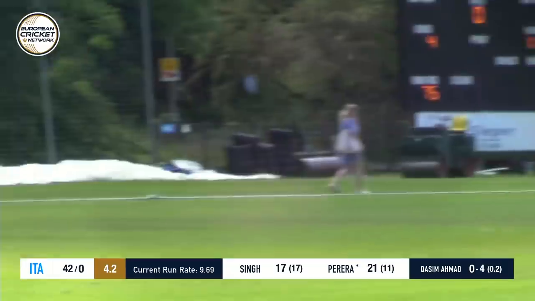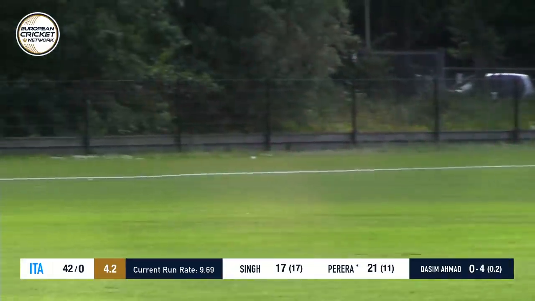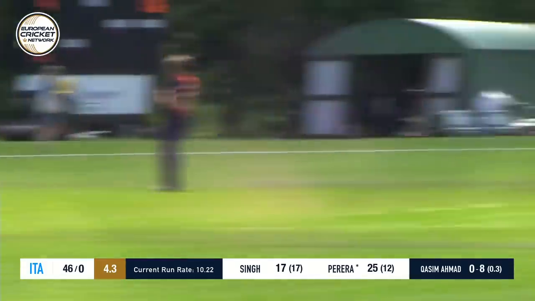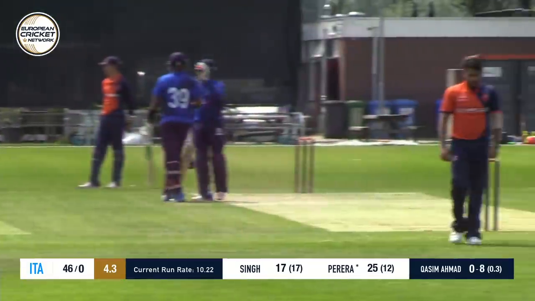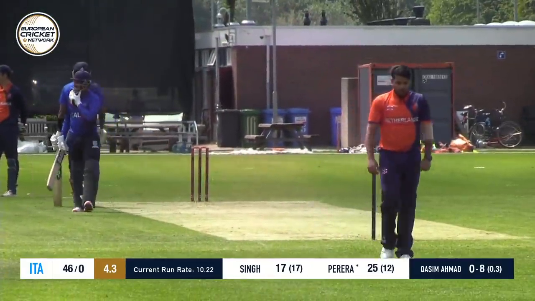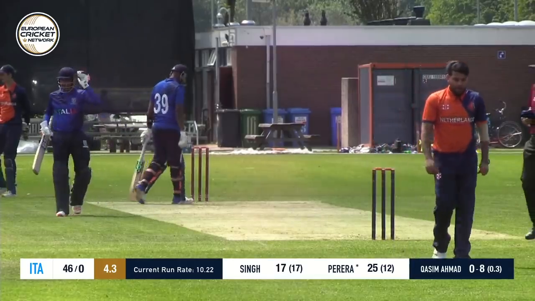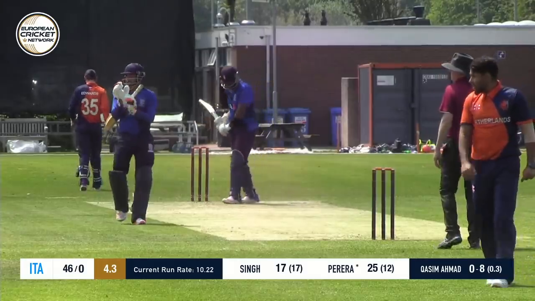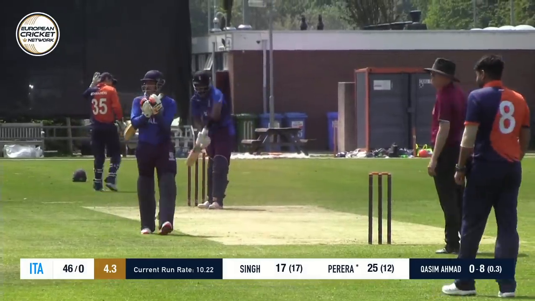That one swinging into the batsman. Plays it beautifully on the offside. That's probably going to go again. Yes, it does. Another 4 runs. It wasn't a bad delivery. It's just a really good shot, though. The Italians definitely enjoying their time here in the Netherlands.